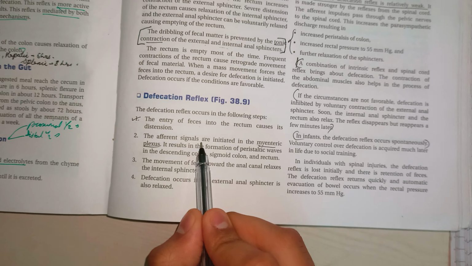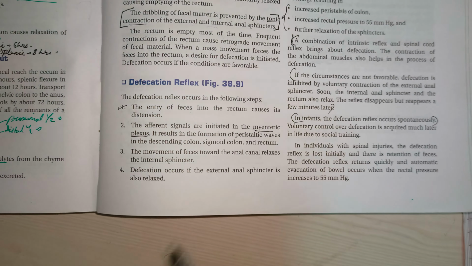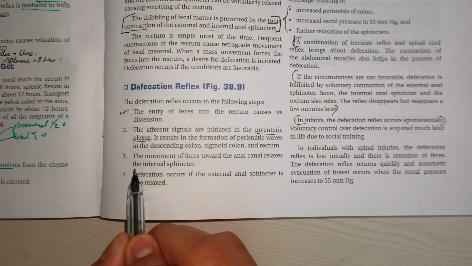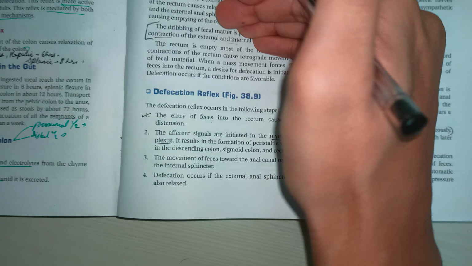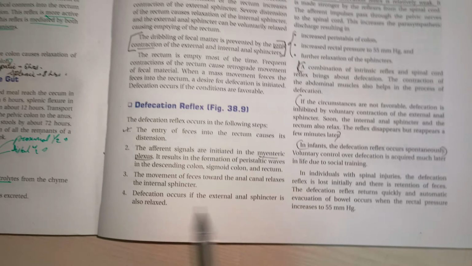So the efferent signals are initiated by the myenteric plexus. Okay, we had two plexus, myenteric and Auerbach. This one is myenteric plexus. The movement of feces towards the anal canal relaxes the internal sphincter. Once the internal sphincter is relaxed, then only the external sphincter is remaining to get relaxed. Now, defecation occurs if the external anal sphincter is also relaxed.